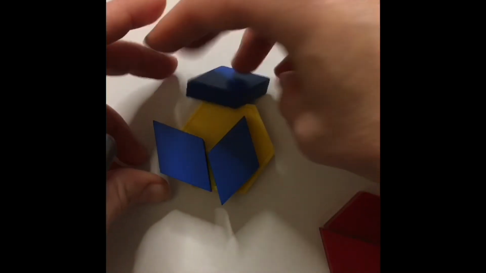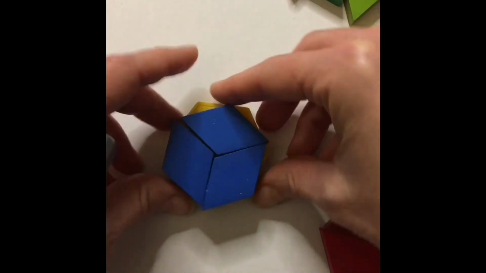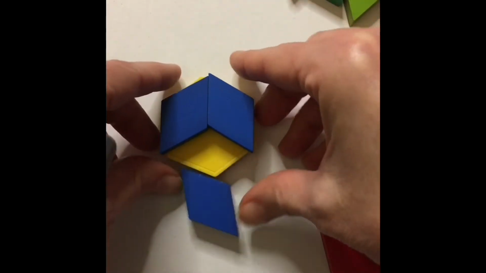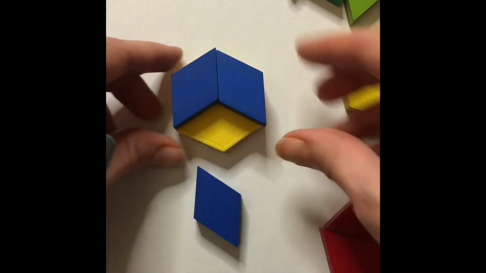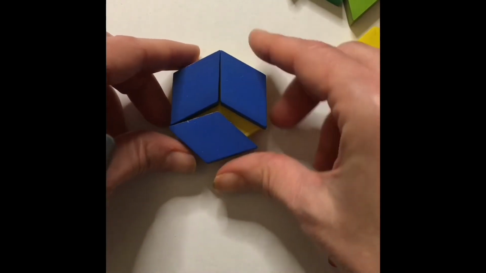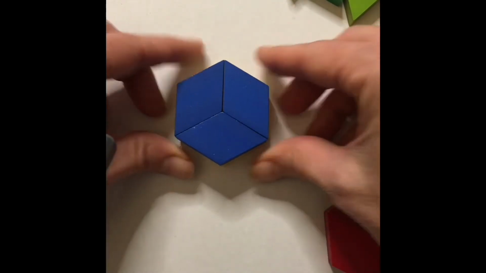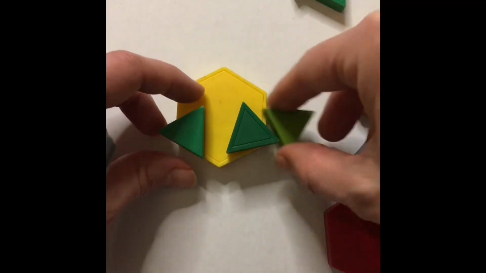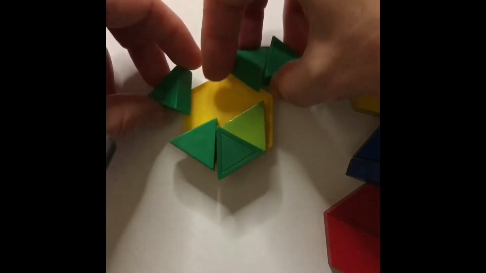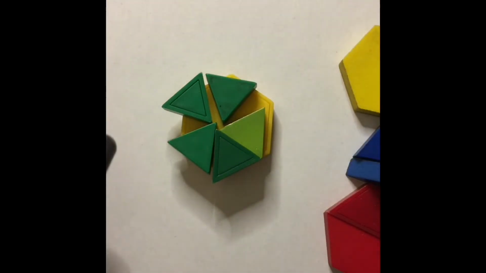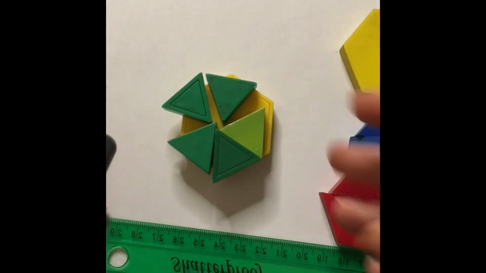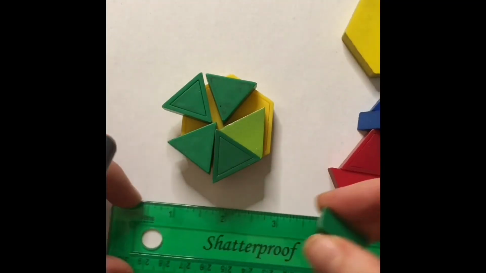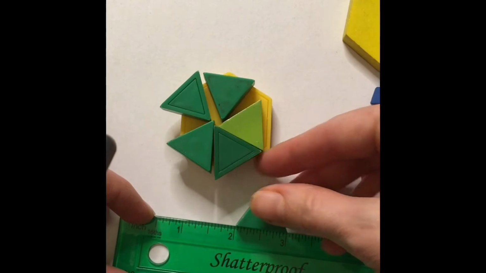3 blue rhombuses will fit onto a yellow hexagon. A rhombus has 4 equal sides, opposite sides parallel. And then the green triangles, you can see sometimes they come in different shades, but each green triangle has a side that is 1 inch.